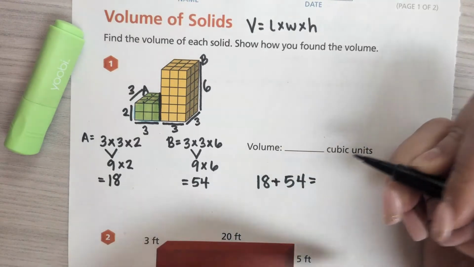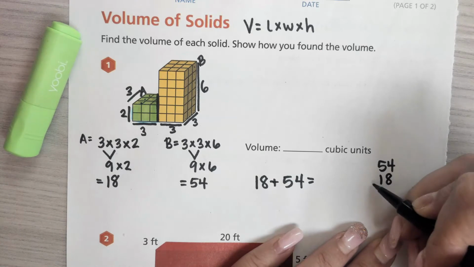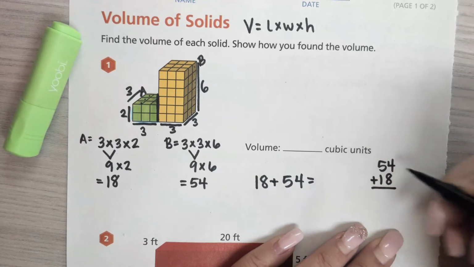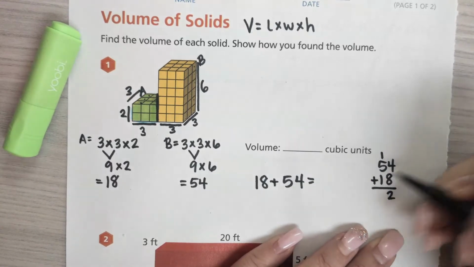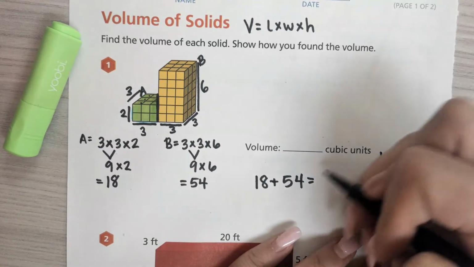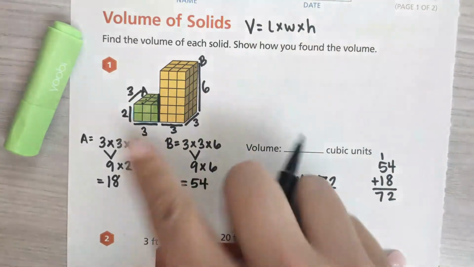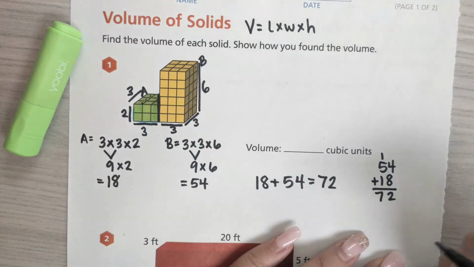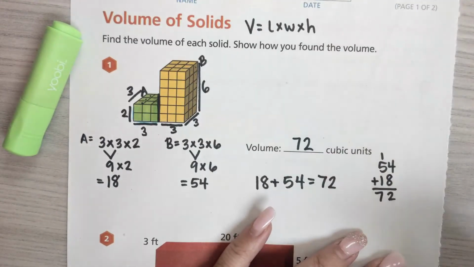Some of the students might feel better if we added it vertically. So 8 plus 4 is 12. 1 plus 5 is 6, plus 1 is 7. And so our answer is 72. So the volume of this total shape, this total solid or composite figure, is 72 cubic units. All right, very good.